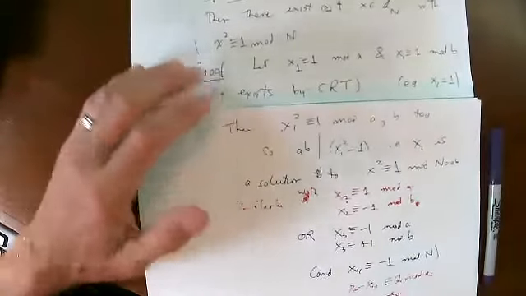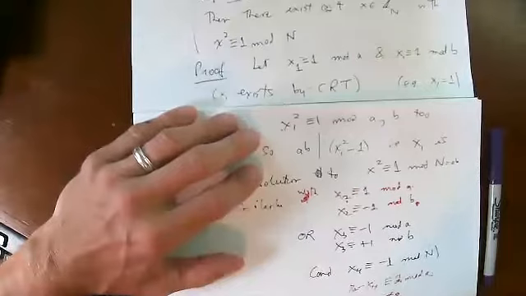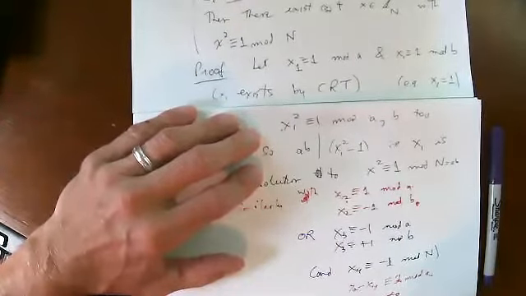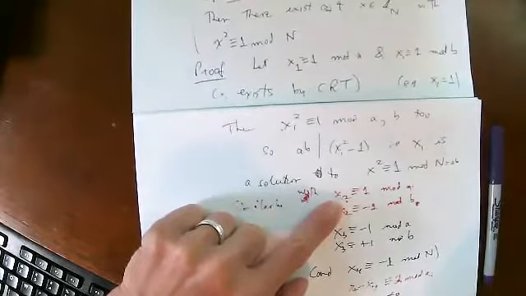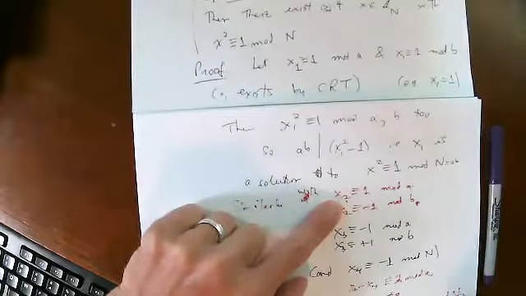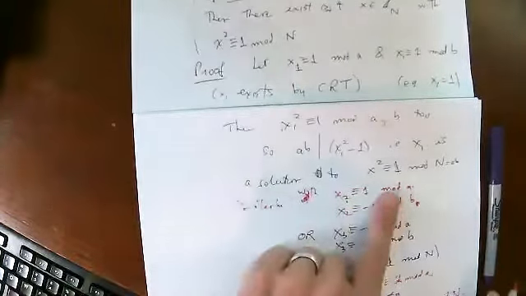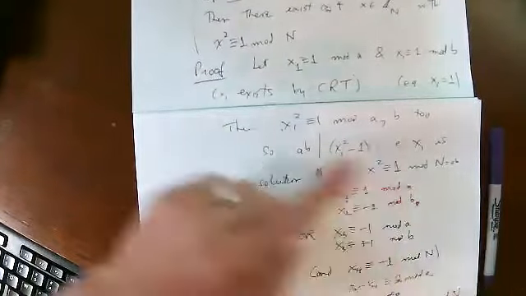It's not a multiple of n. So the conclusion, therefore, is that x2 is not the same as x4 modulo n. So those two would count as different solutions to this problem when you're working modulo n.